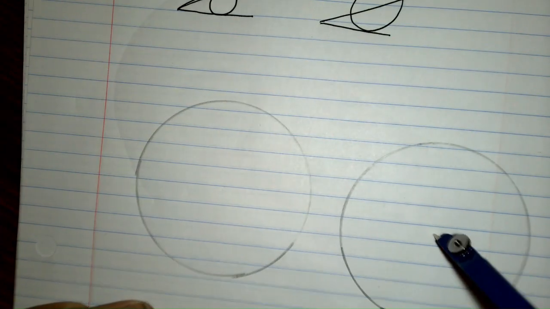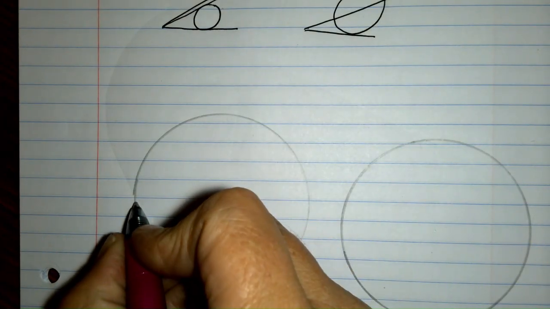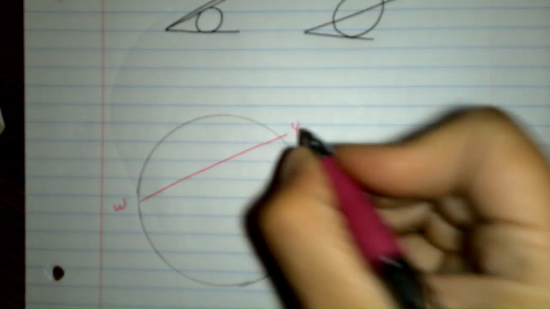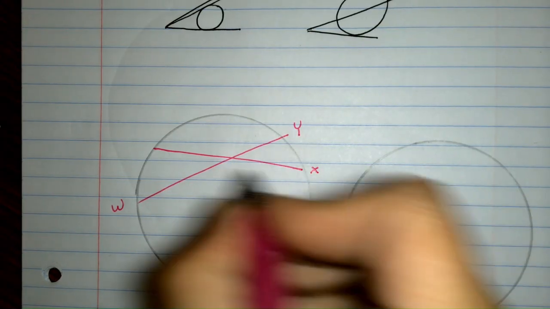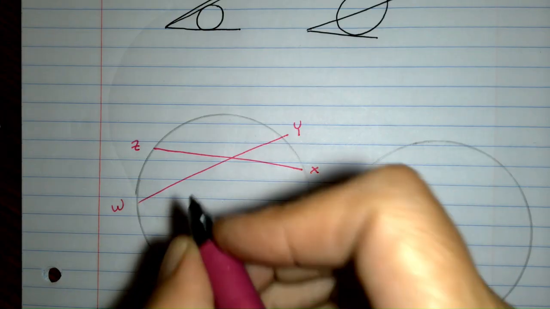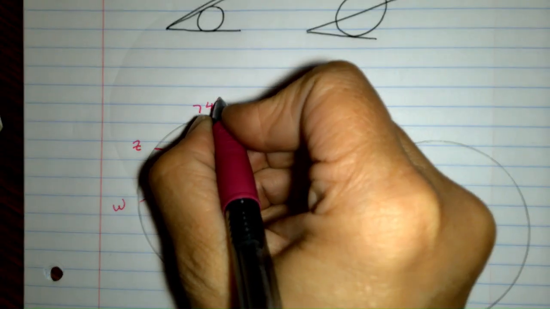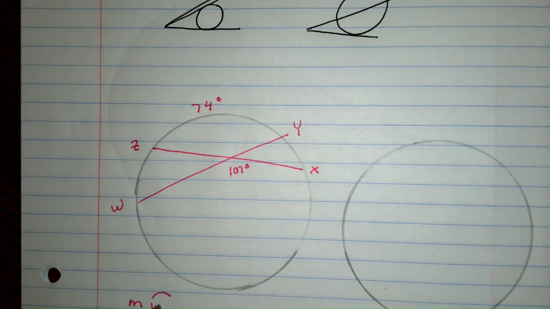Finish that circle out there. There's one of them. Okay, there's our second one. So here we have W, Y, and we're going to have X, Z. 107 degrees is going to be here. 74 degrees is going to be here. And we want to find the measure of arc WX.